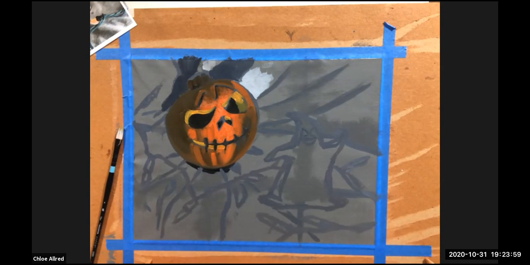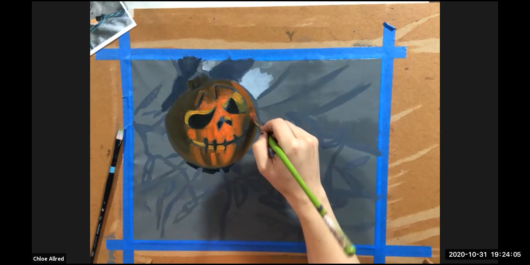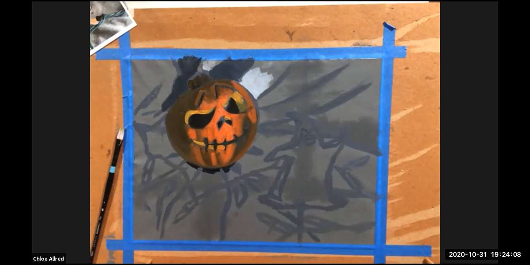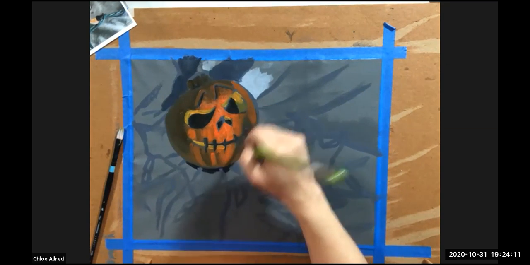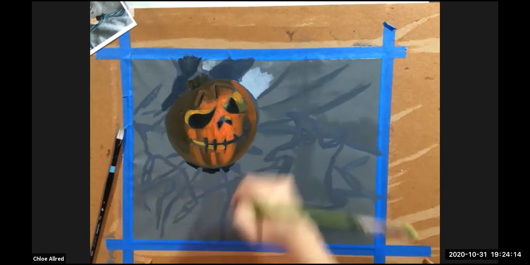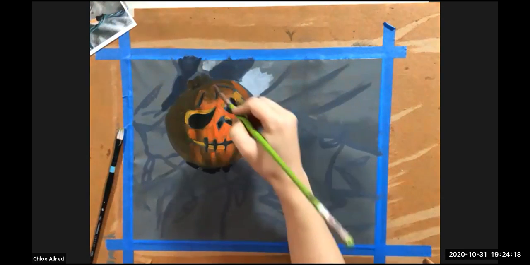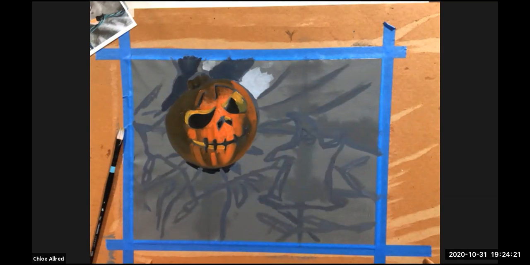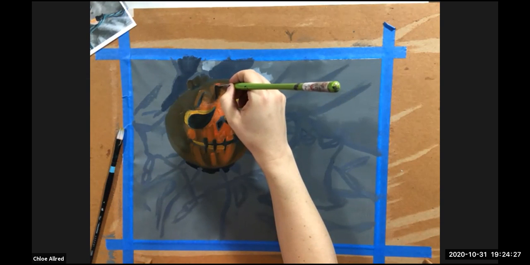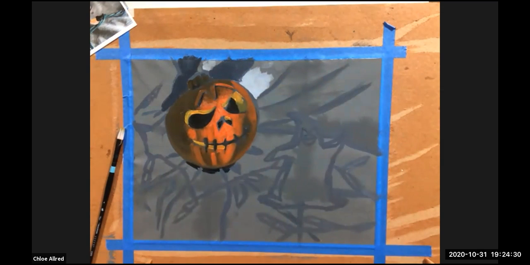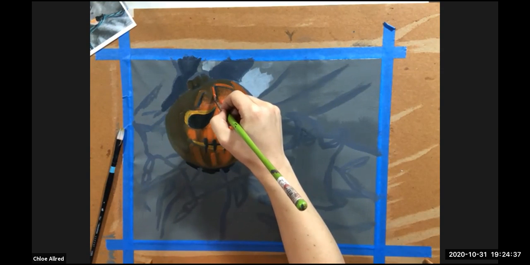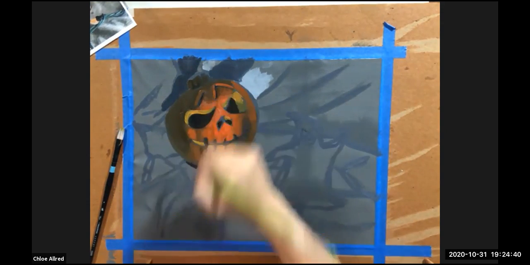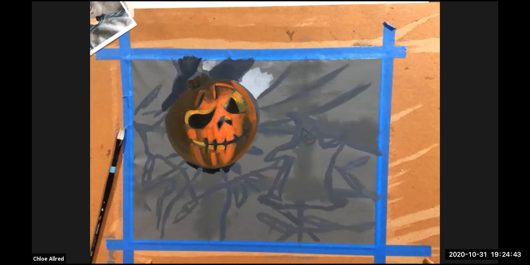Okay, and then on this other side too, a little bit more light on this side. And on some of these ridges, I'm going to pop in more of this brighter secondary orange. For example, this ridge on the pumpkin, and make that pop up. So really getting a sense of form is all about paying attention to the actual values that you're seeing, having control over those values.